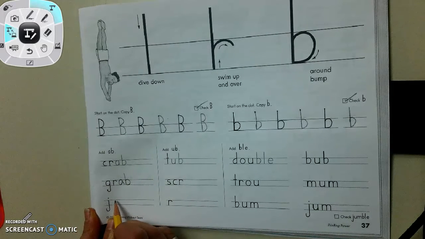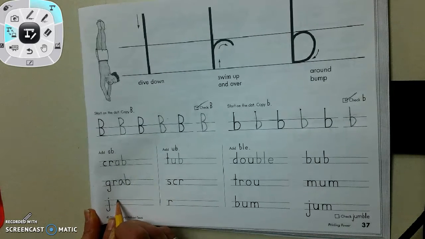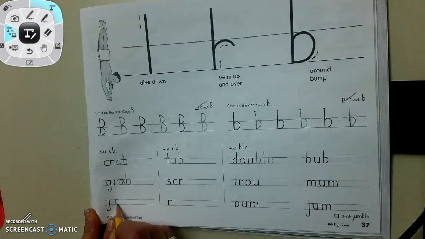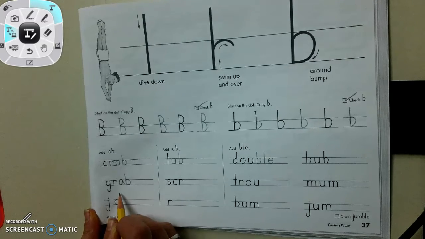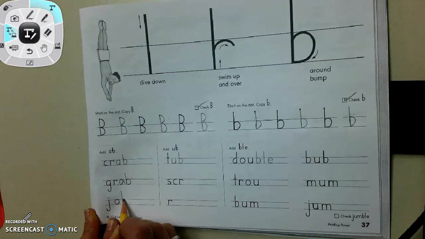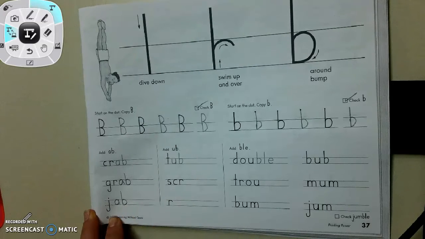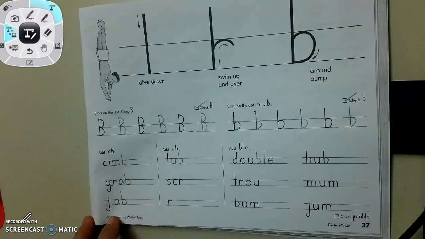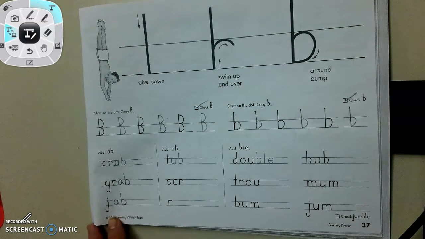Remember, keep your correct letter formation. So A is a magic C, up like a helicopter, down. B dives down, up, over, and around. Make sure you're always practicing the correct formation, even if it's not the letter of the day.